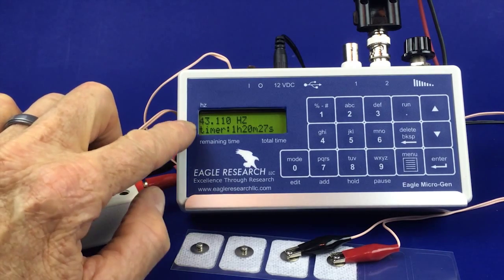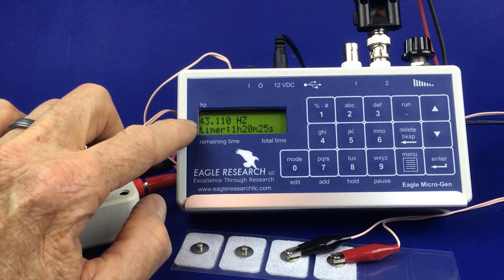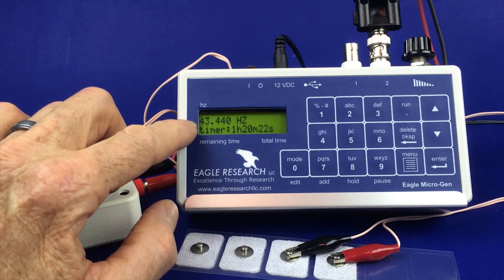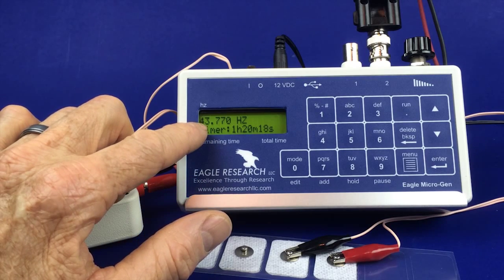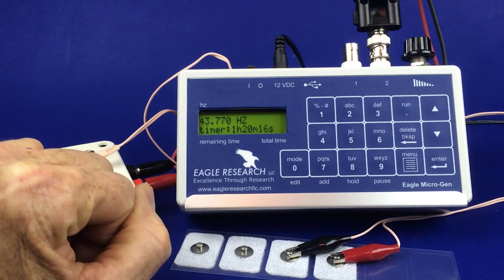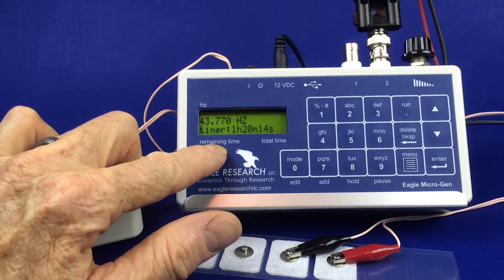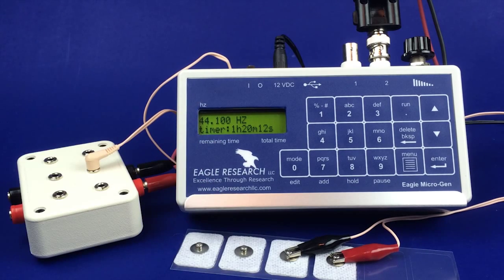On the screen, it is now displaying the current frequency that is running. In this particular program, it is now running 43.770 hertz, and it shows the remaining time in your program. As it runs down, it'll end up getting to 0, and then the current will be shut off to the electrode patches.